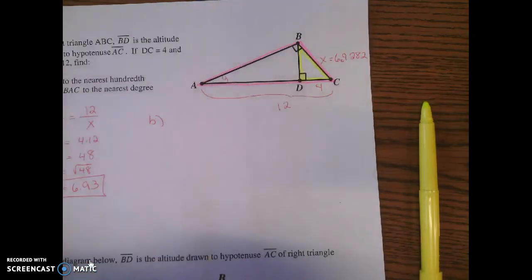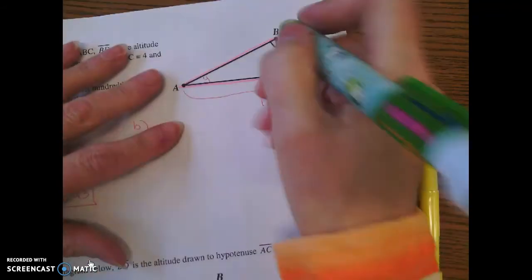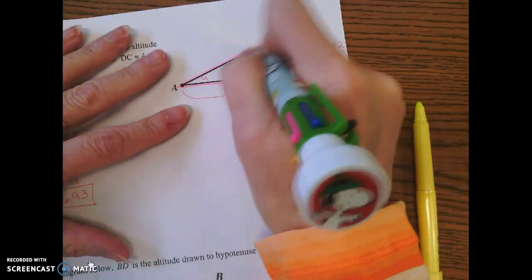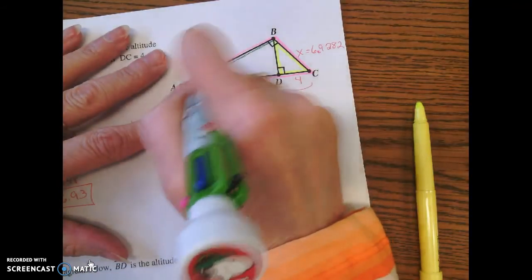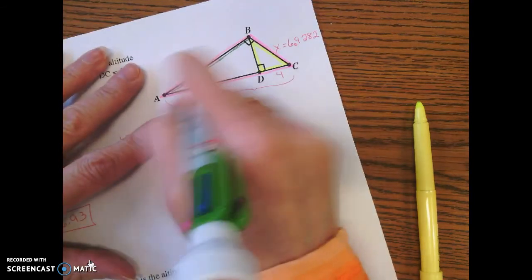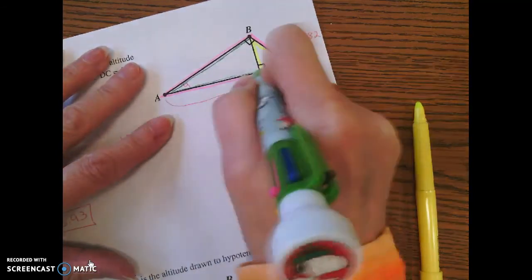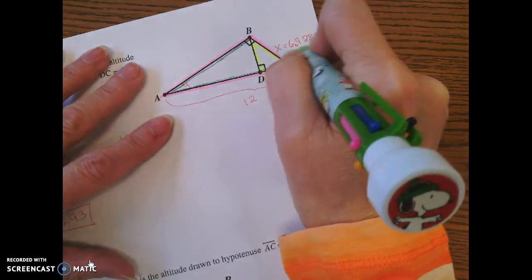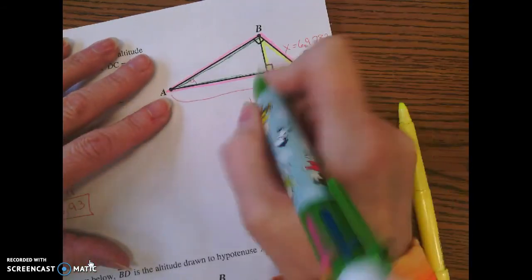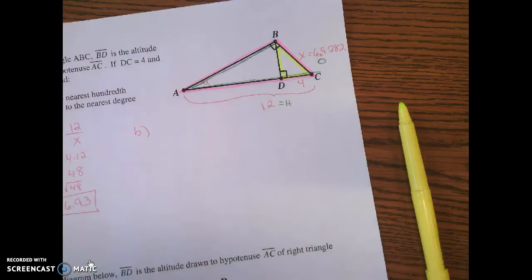I'm going to use a third color. Here's my reference angle, in green. The side that's not highlighted is your opposite, and across from the right angle is your hypotenuse.